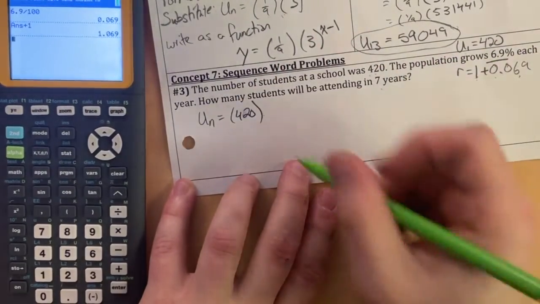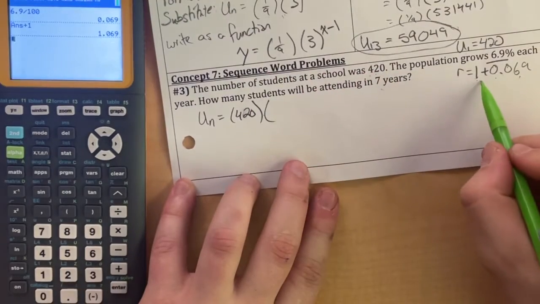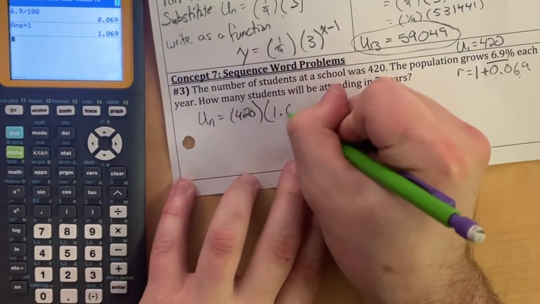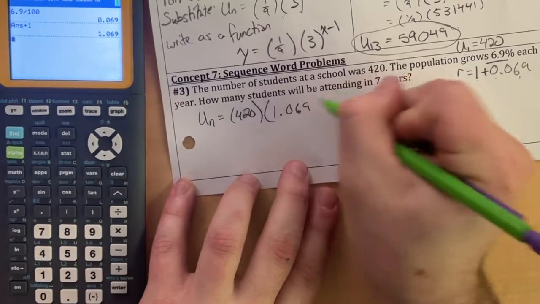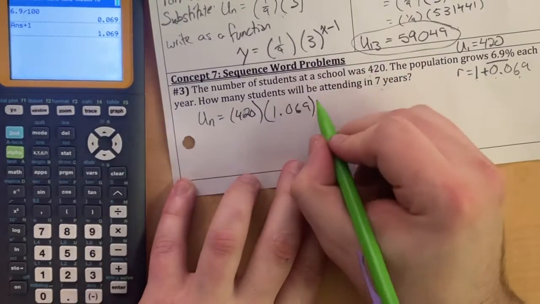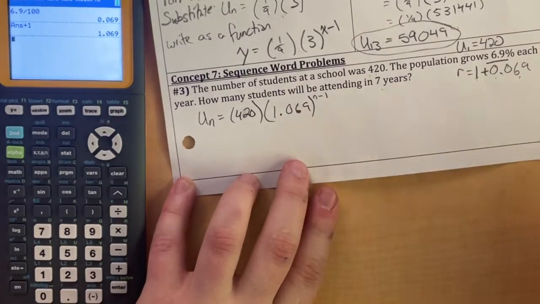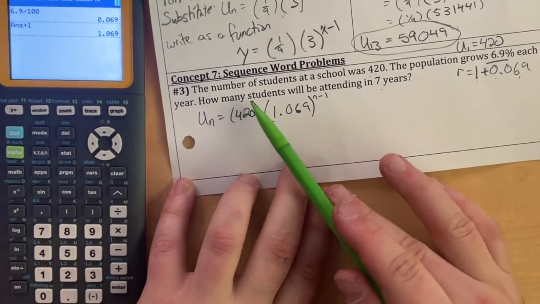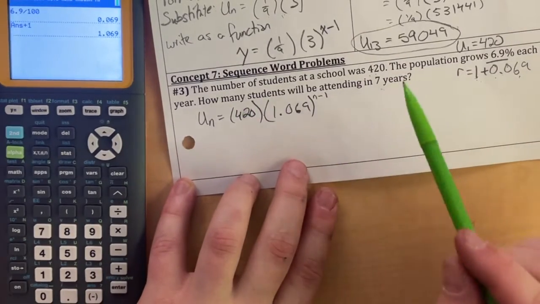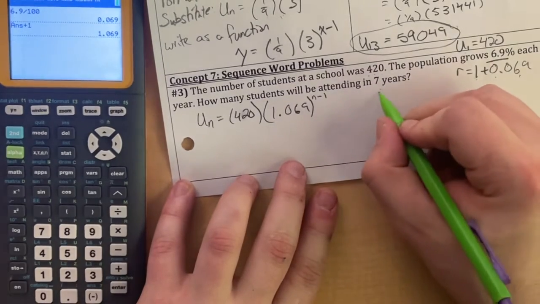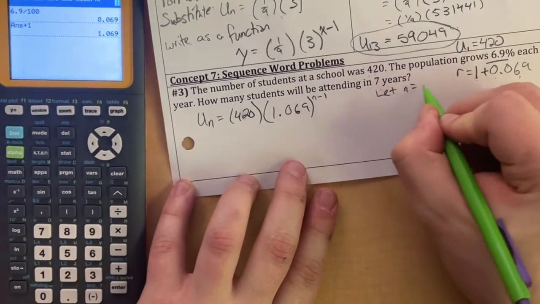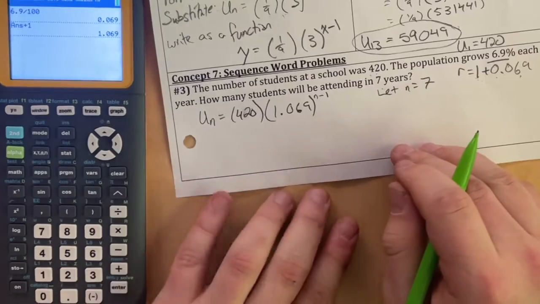And I have our common ratio is going to be 1.069. And I'm going to say to the n minus 1 power. So it's asking how many students will be attending in 7 years. So that means that I let n equal 7. Plug in that value for a variable.